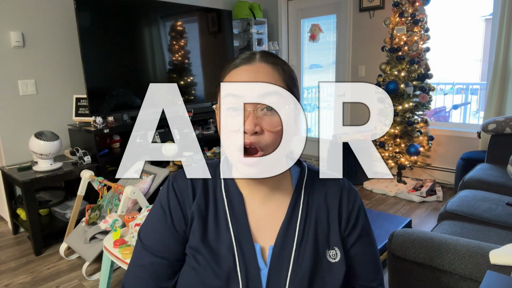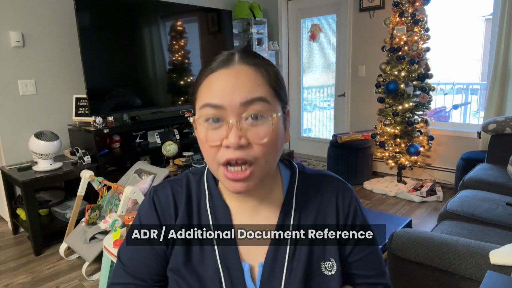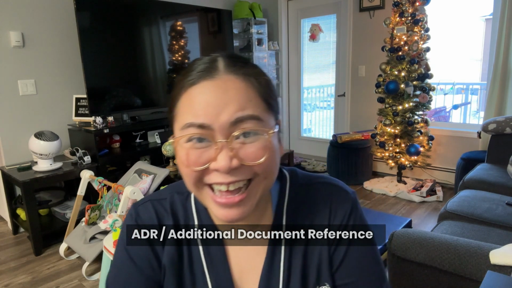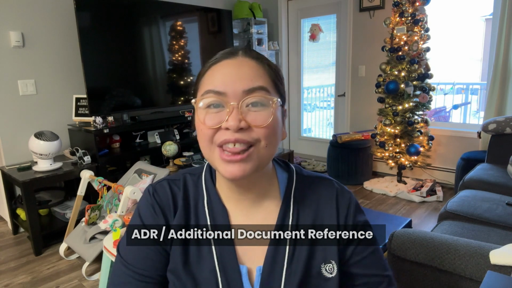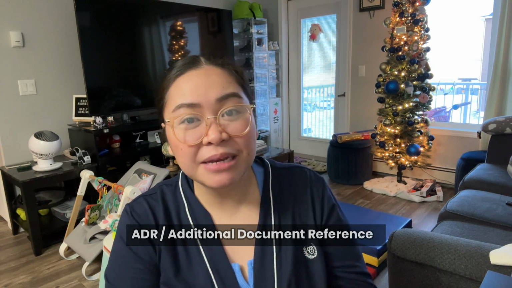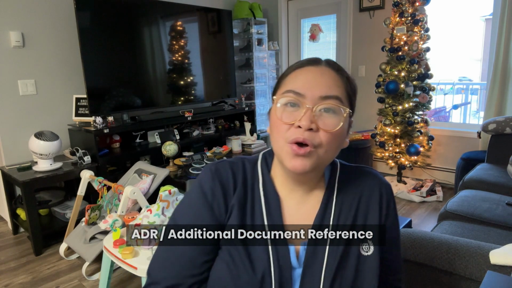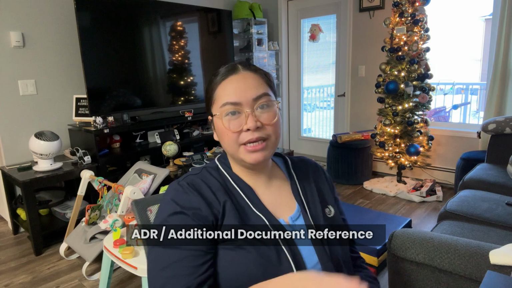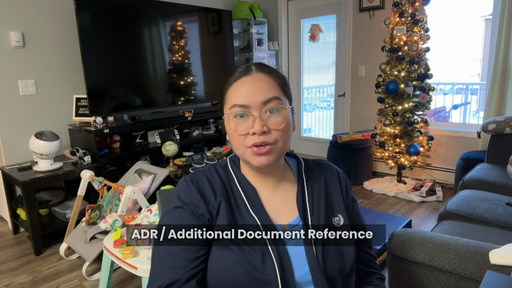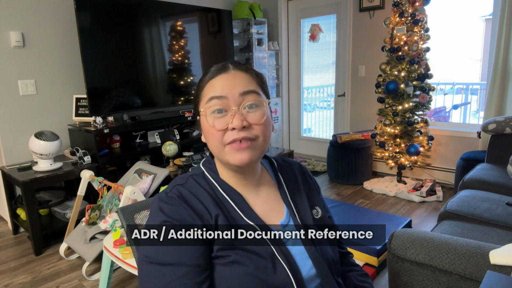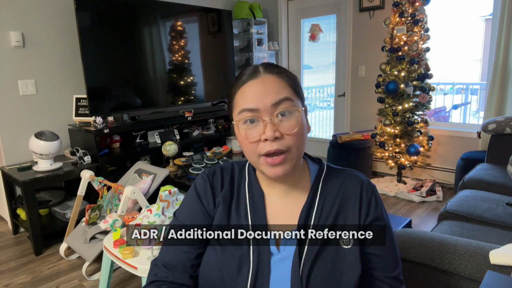Next, we have ADR, or Additional Document Reference. Not everybody receives this ADR. ADR is sent through a correspondence or a letter to officially request additional documents as deemed necessary by the immigration officer who is reviewing your file. If your application is done online, everything will be sent to you online, and the instructions on how to submit and what to provide will be specified and detailed on that letter as well.